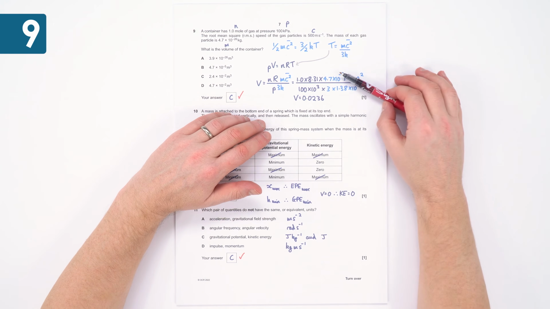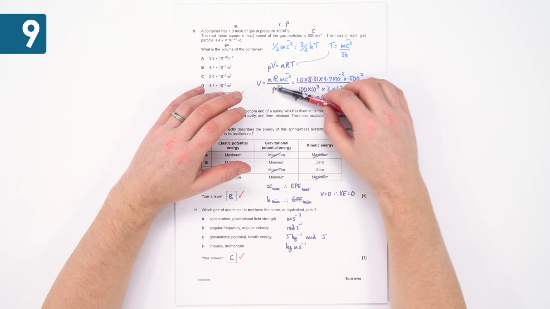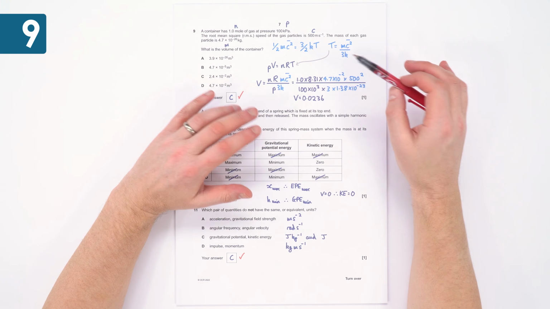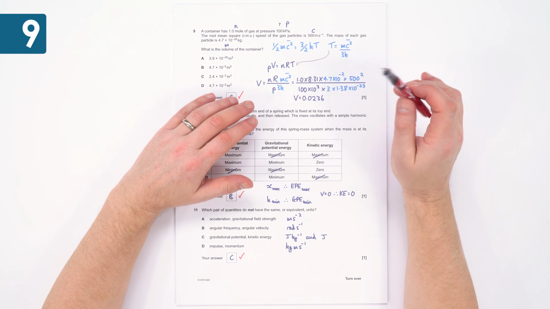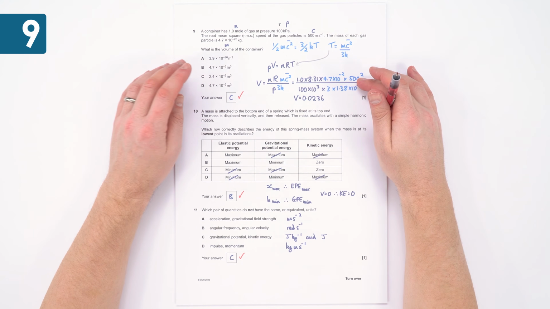That seemed like quite a lot of work in terms of what we had to do to actually, I suppose, manipulate the equations up here. There's another way that you can do it that the examiner's report mentioned, but I thought that seemed absolutely fine. Again, quite a lot of work for 1 mark.